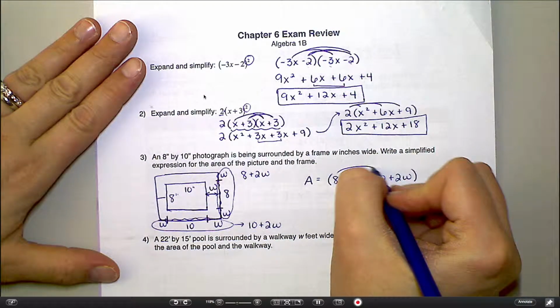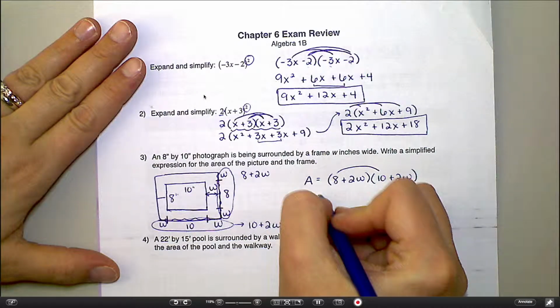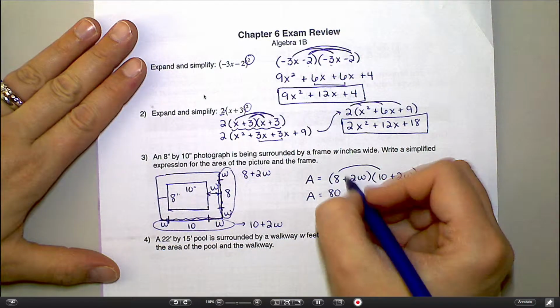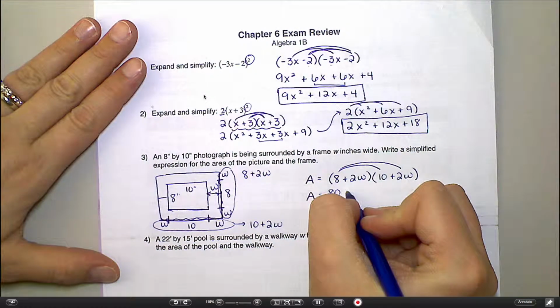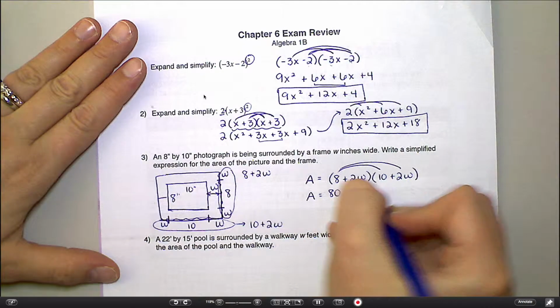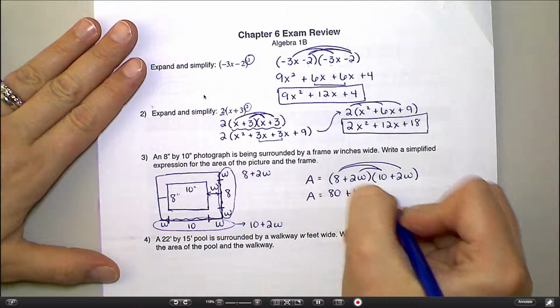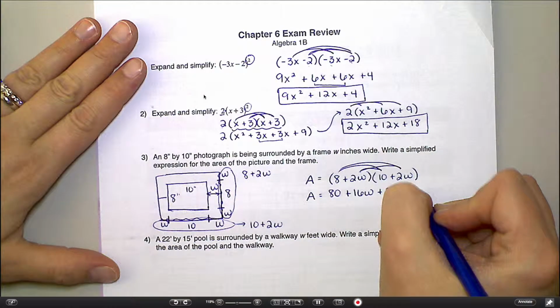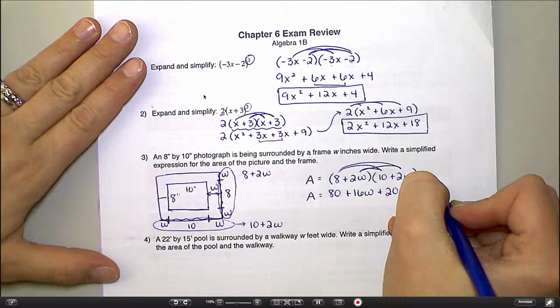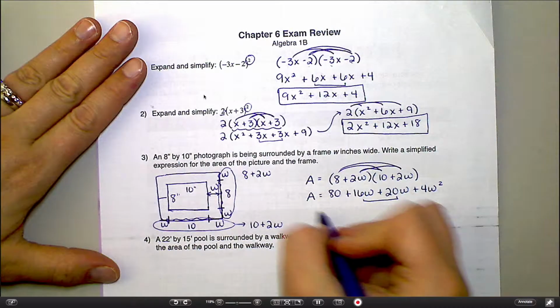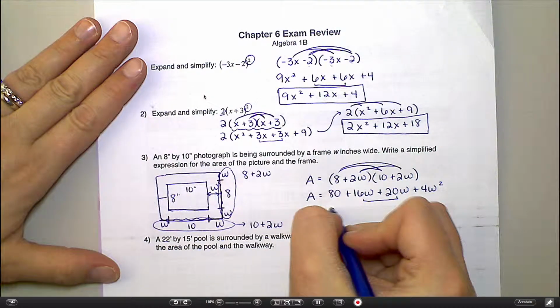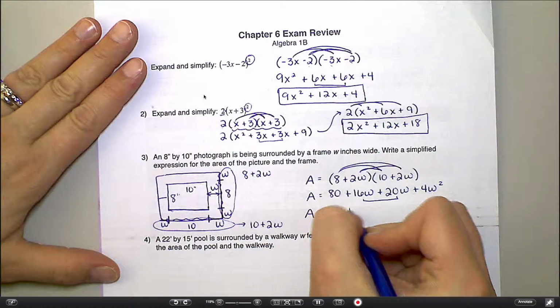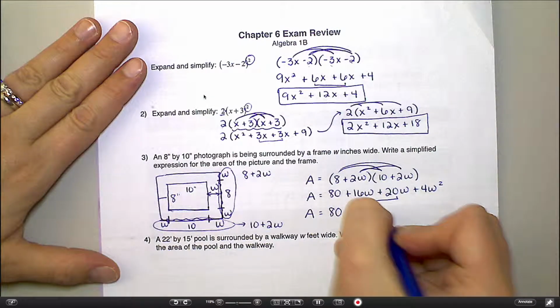So 8 times 10 is 80. 8 times 2w is 16w. 2w times 10 is 20w. And 2w times 2w is 4w squared. Combine my middle terms, and it would be 80 plus 16w.